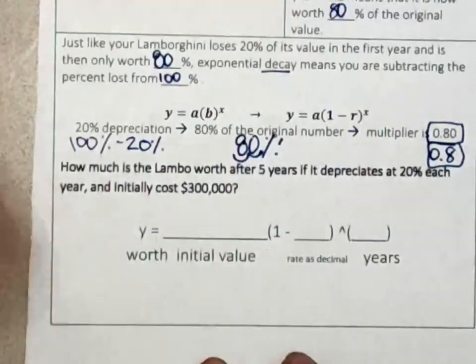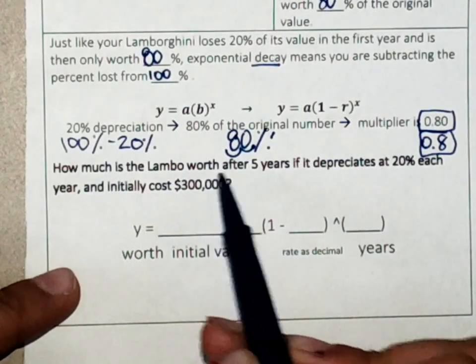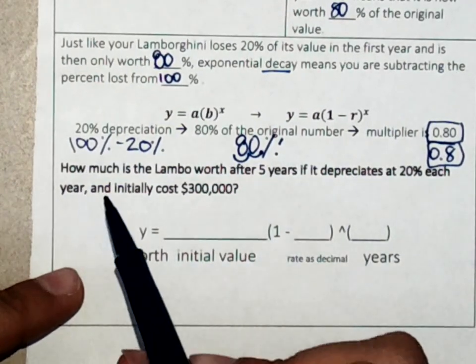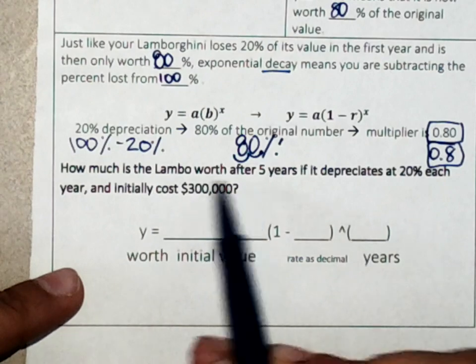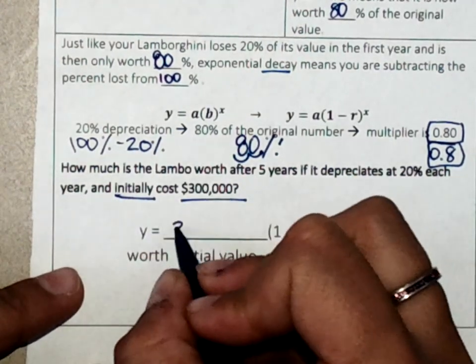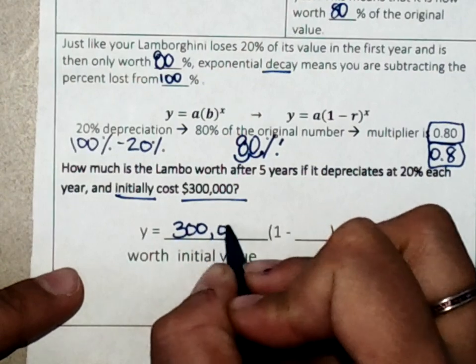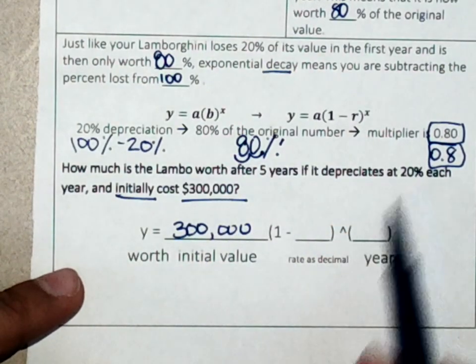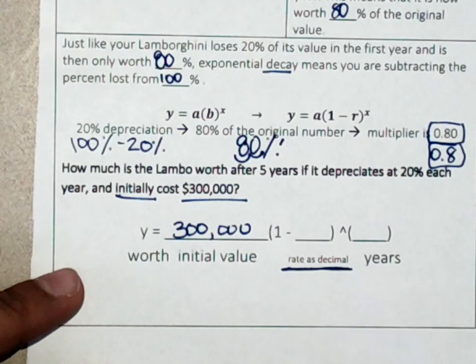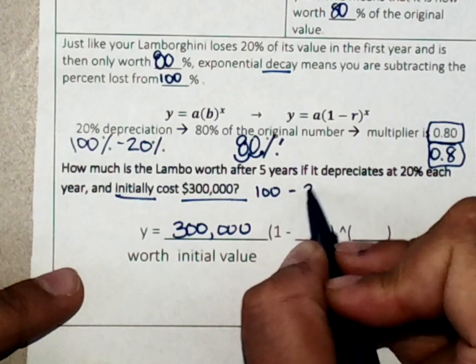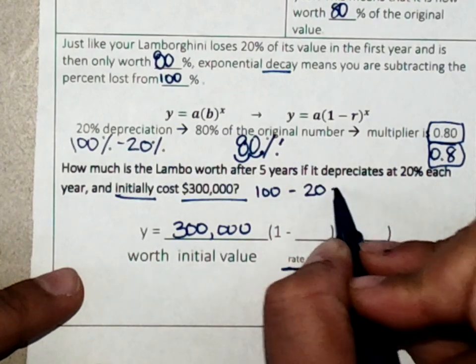So let's say, how much is the Lambo worth after 5 years if it depreciates at 20% each year and is initially worth $300,000? Initially, I know that means that's the initial value. It's losing 20%, but I want to write my rate as a decimal. Or you can think of, well, 100 minus 20% is 80%.